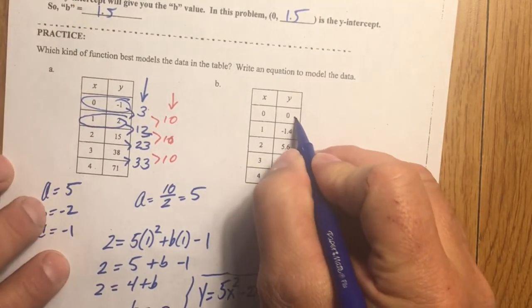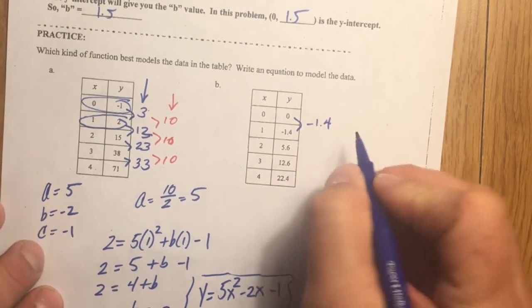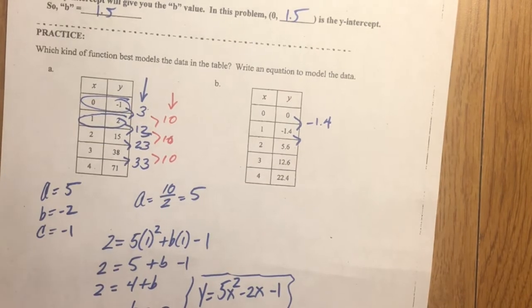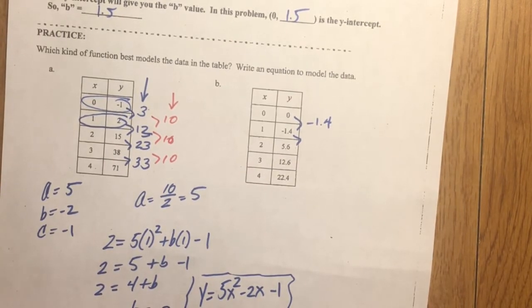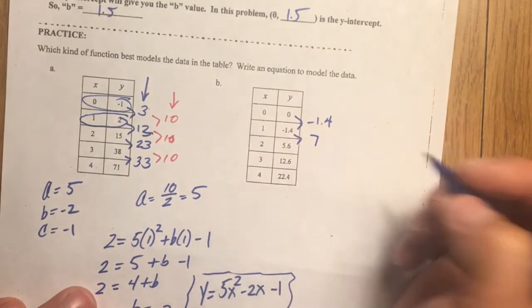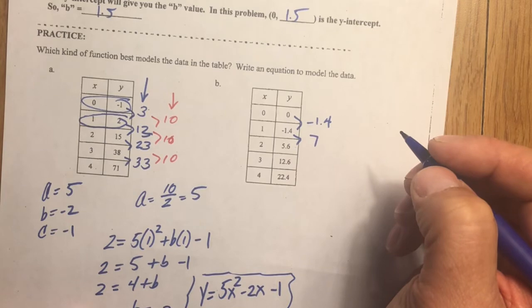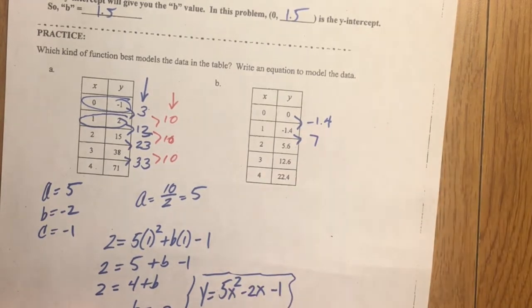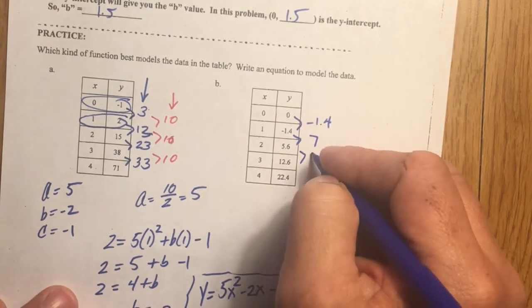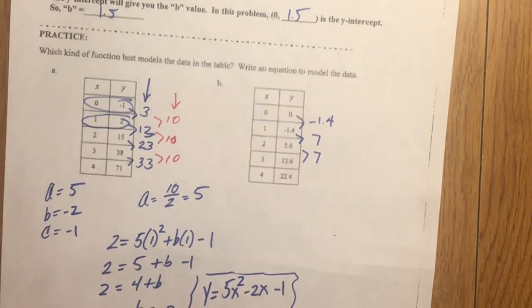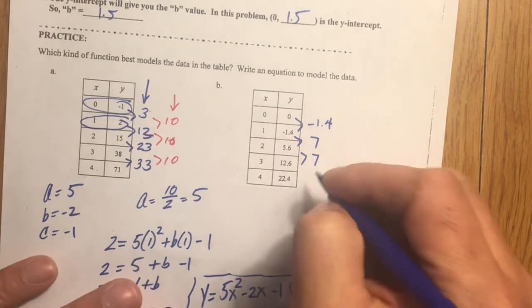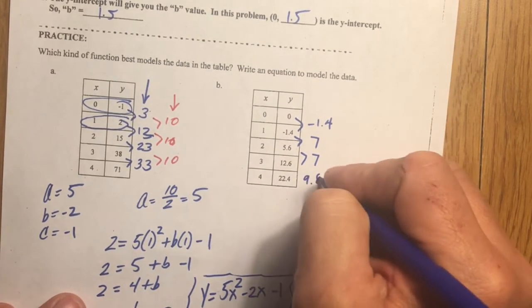All right, guys, the last one. All right, let's see here. So it looks like I'm going down by -1.4. Okay, let's just double check. Be careful. Okay, so this is a negative. This is a positive 7. Okay, and then this is going up by 7. Hold on. I think that's 9.8.